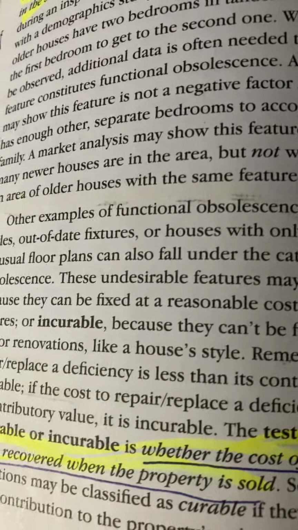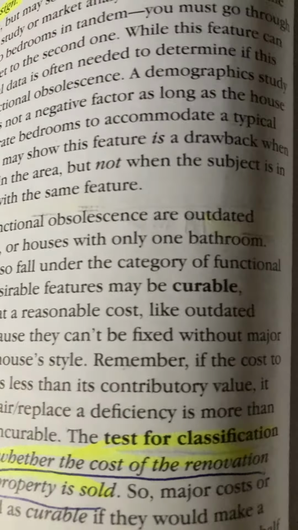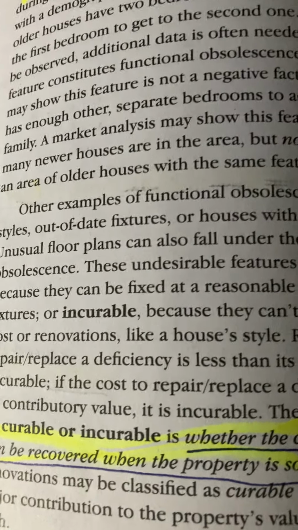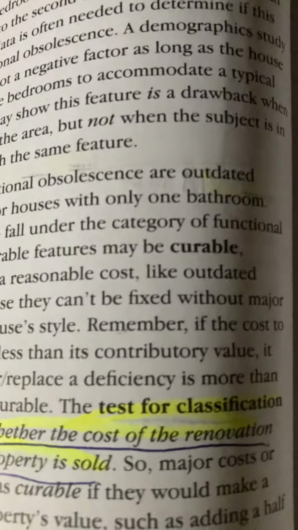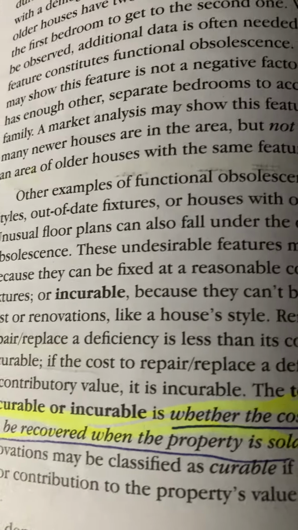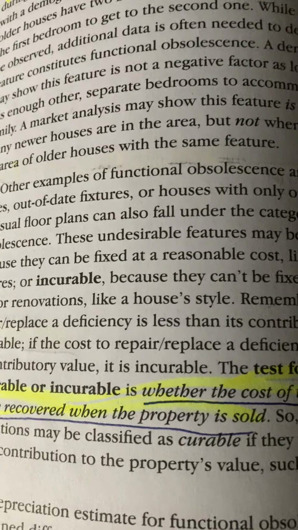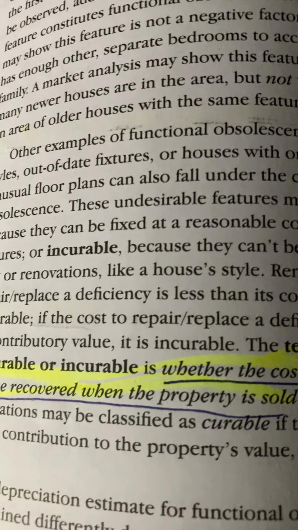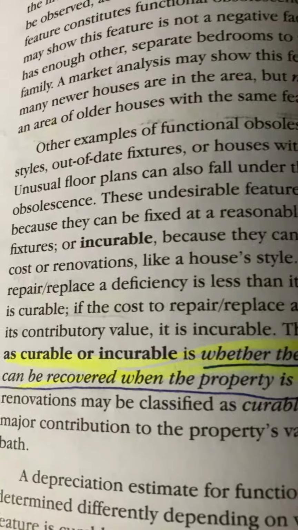A demographic study may show this feature is not a negative factor as long as the house has enough other separate bedrooms to accommodate a typical family. A market analysis may show this feature is a drawback when many newer houses are in the area, but not when the subject is in an area of older houses with the same feature. Other examples of functional obsolescence are outdated styles, out-of-date fixtures, or houses with only 1 bathroom. Unusual floor plans can also fall under the category of functional obsolescence.